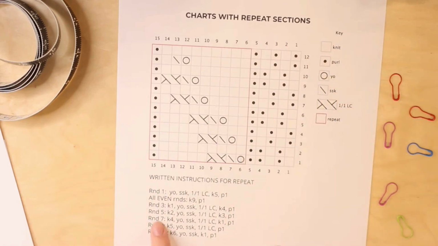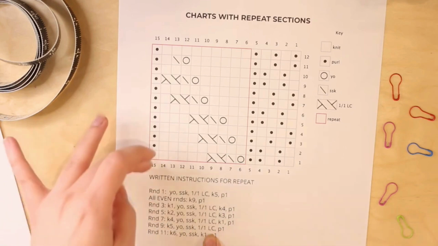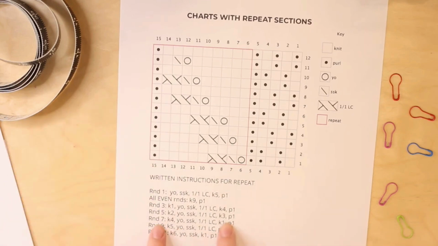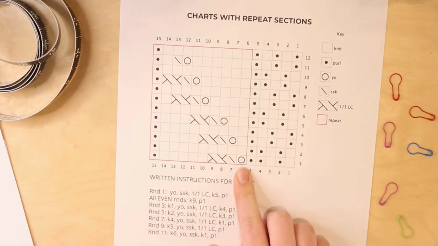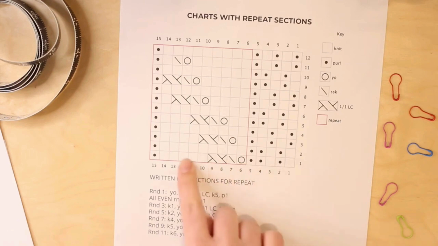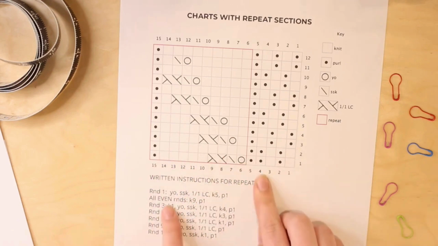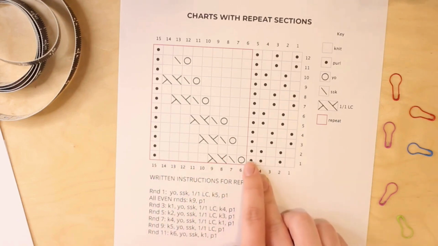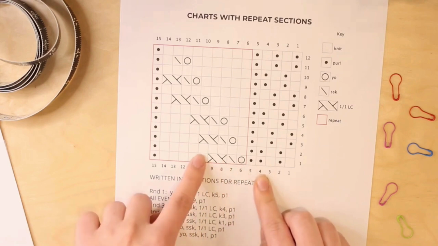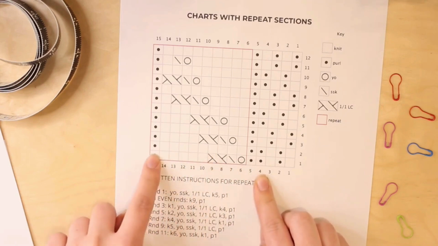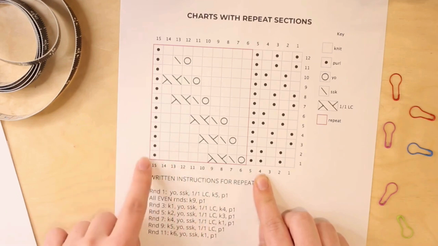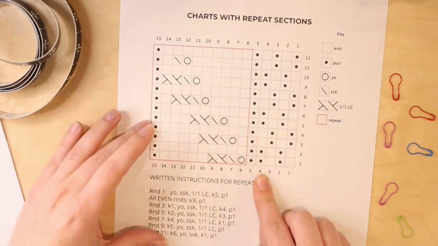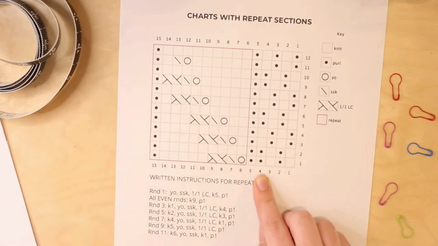Some patterns will also include a written instruction for their repeats alongside the charts. So they will basically be written just as you would be reading the chart, so from right to left. So it will use the abbreviations, so in this case yarn over, SSK, your 1 by 1 twisted stitch, knit 5, and then purl. So you can use both written and chart instructions depending on your preference.